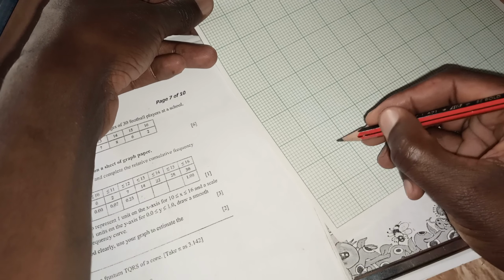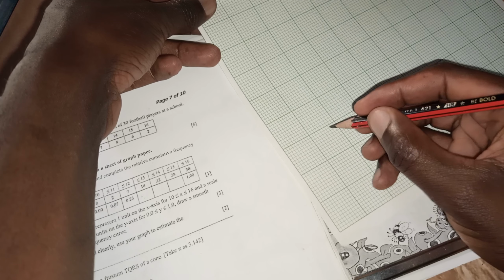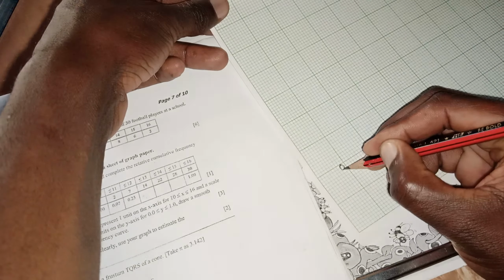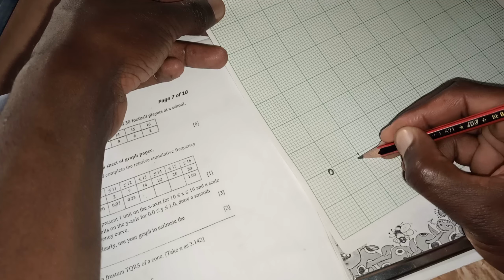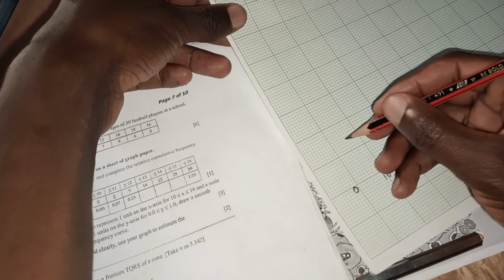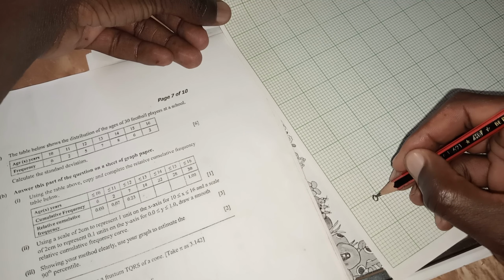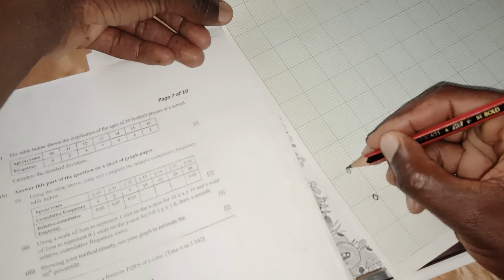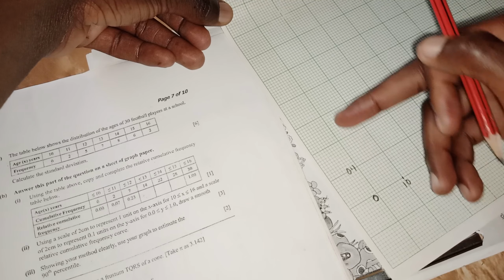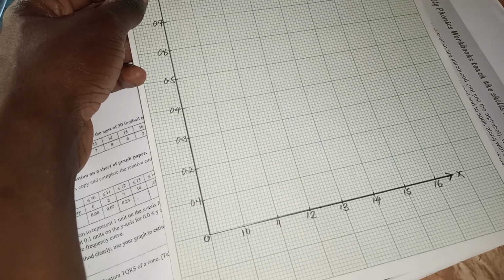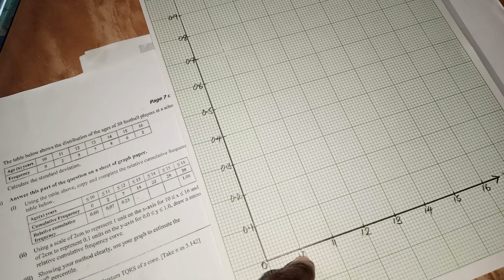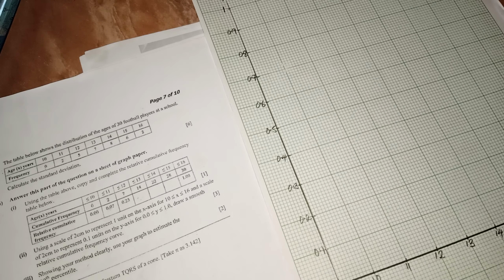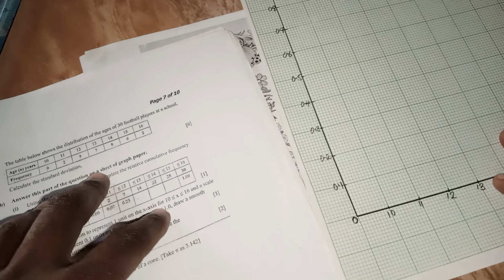So what does this mean? If we start at 0 as the starting point, on the x-axis the first number is 10. On the y-axis, from 0 the next is 0.1, and we continue like that. So the x-axis goes from 10 up to 16, and the y-axis is from 0 up to 1 or 1.0. The next thing that we do now is to plot.